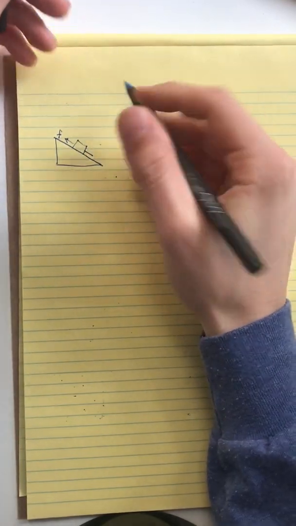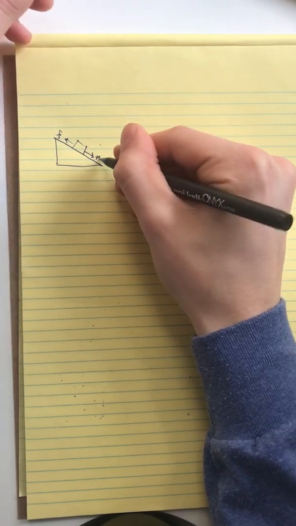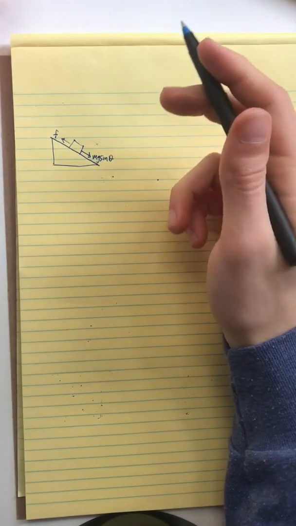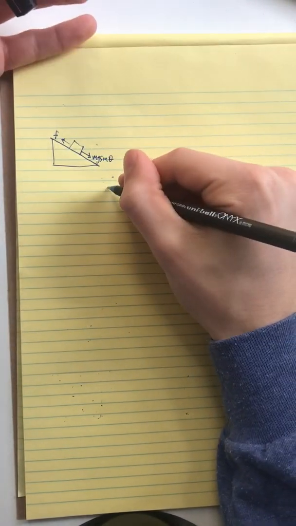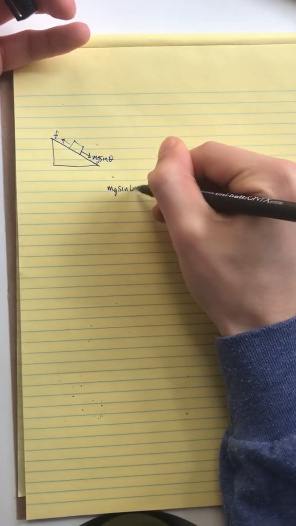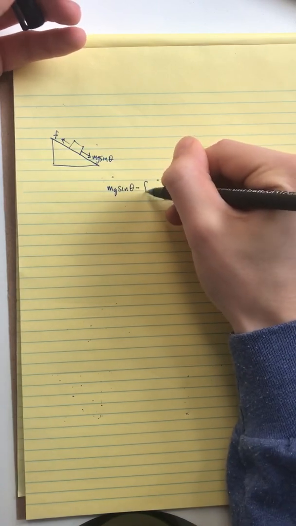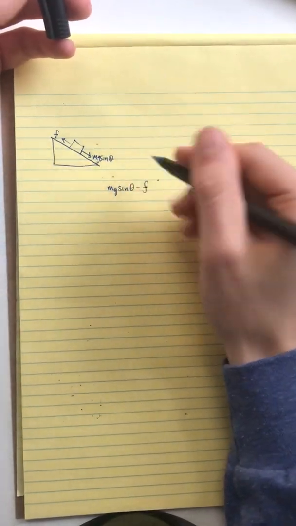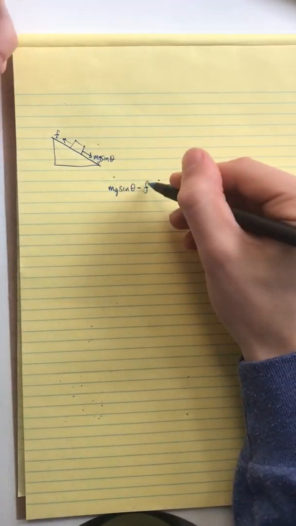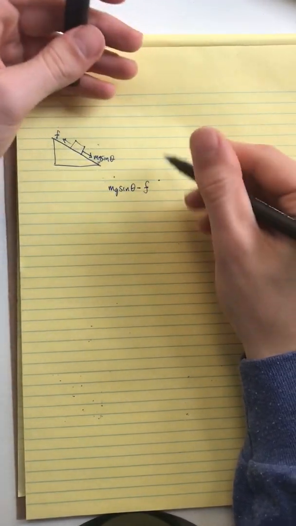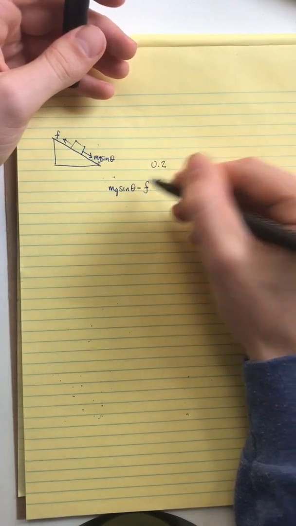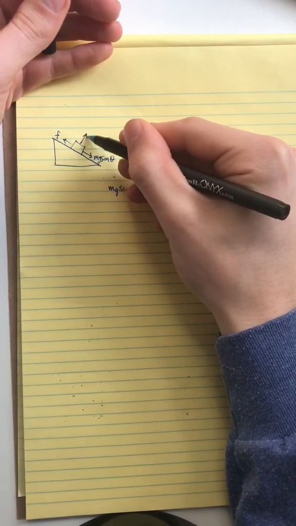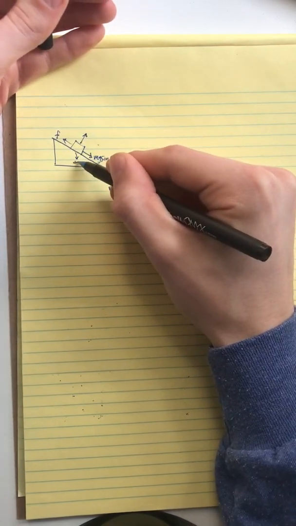So if we have this as mg sine theta, friction would be going the opposite way, and then you add them by going mg sine theta minus the friction coefficient. And when you use the friction coefficient, say they give you a coefficient of 0.2, how you'd use that is, here's a normal force, of course.